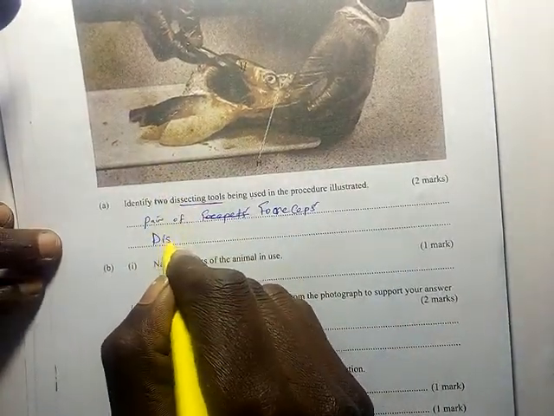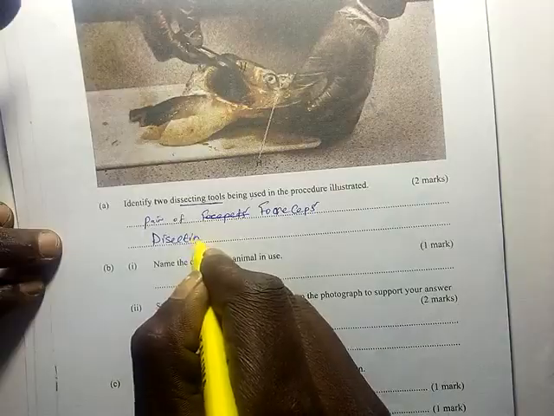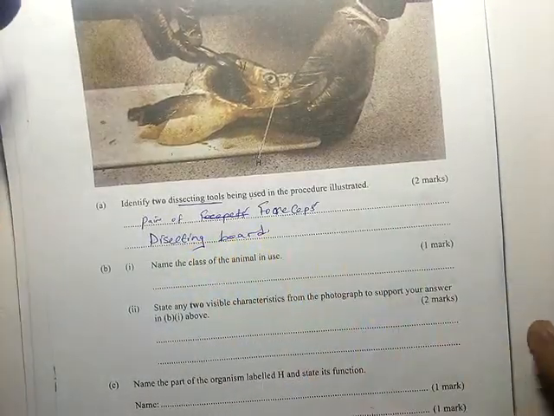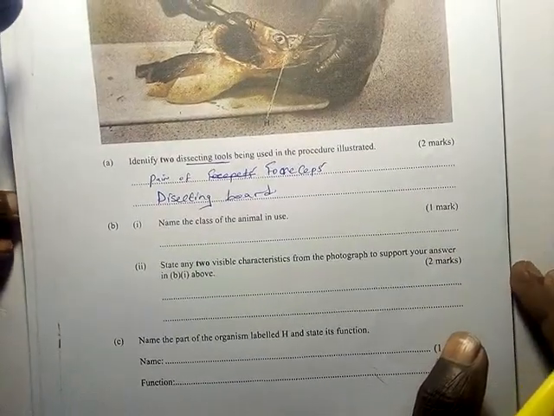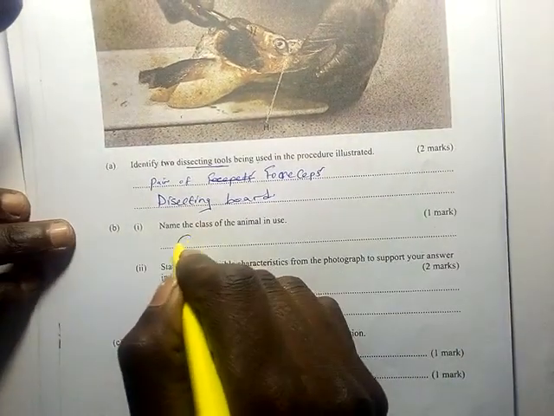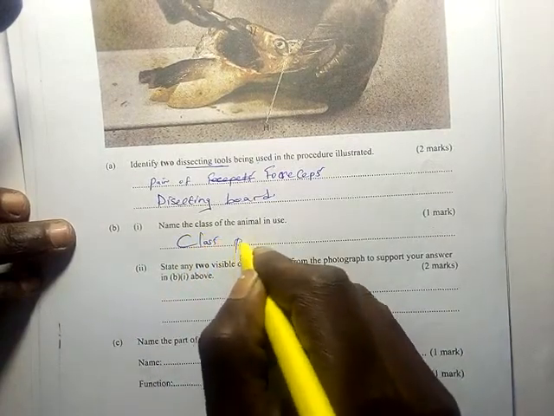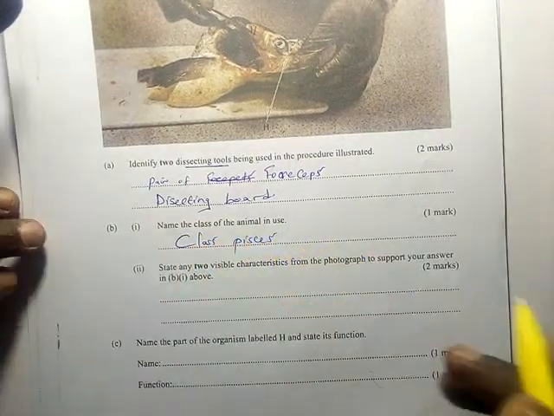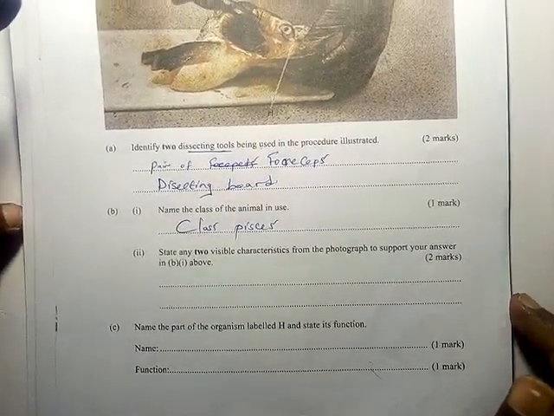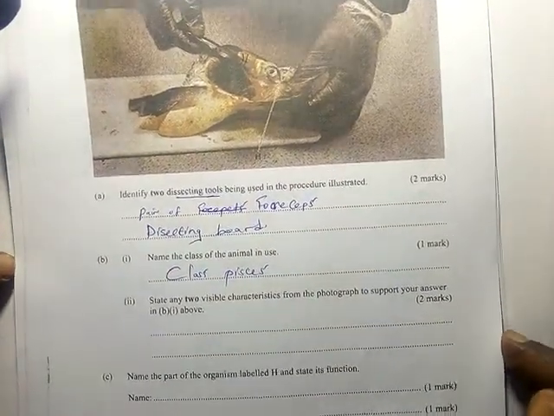These are the two dissecting tools used. As you can see, this is a fish. Name the class of the animal used. It's from class Pisces. Then state any two visible characteristics from the photograph to support your answer.